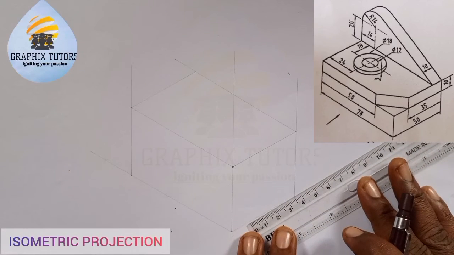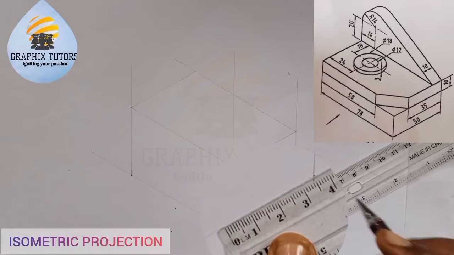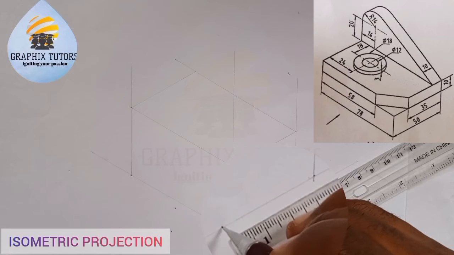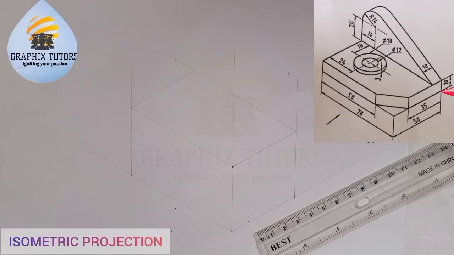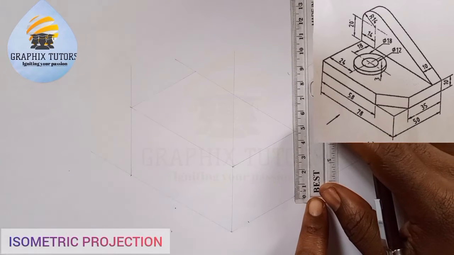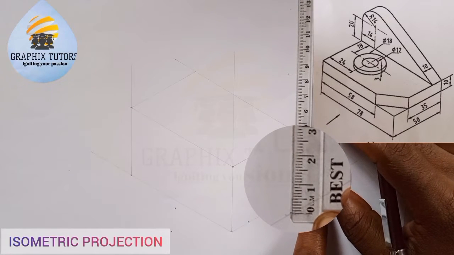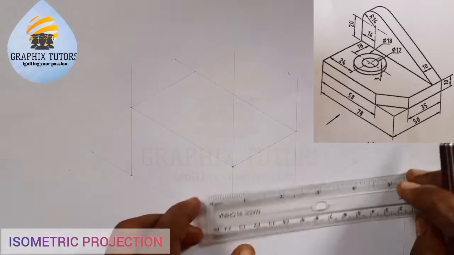So this is 35 from here, 0 to 35, and I'm going to mark it at this point. And the height is going to be from here to here, which is 10, so I'm going to measure 10 from that point upward. This is 10 here. You can see that?